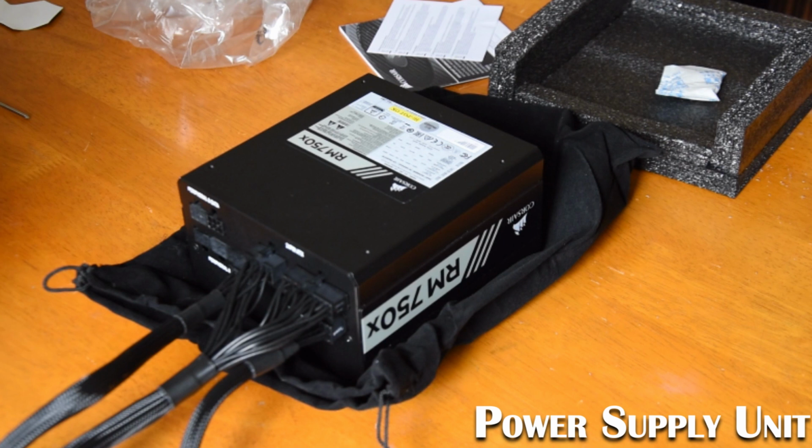A PSU, or a power supply unit, is where you plug in the power of the computer. It converts the power from the outlet to a safe voltage for a computer and gives it energy to run like it should.